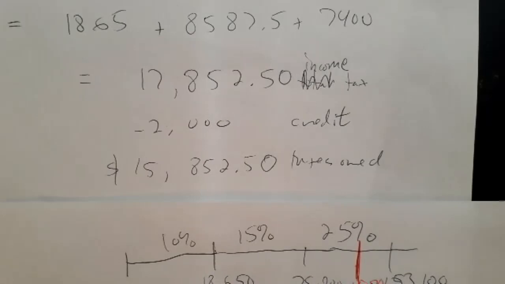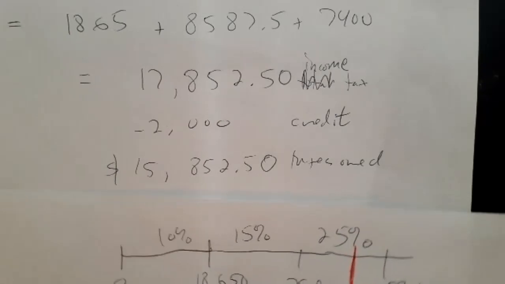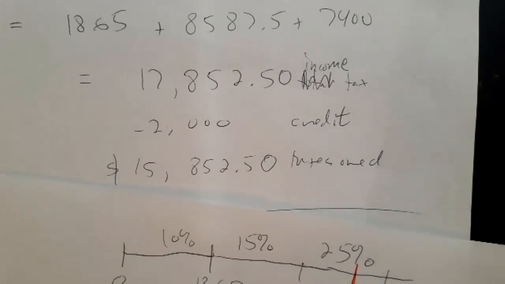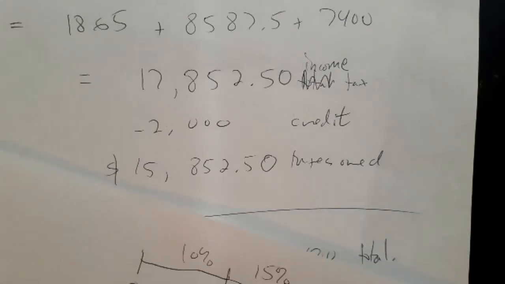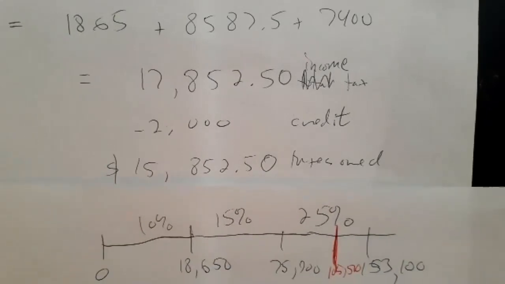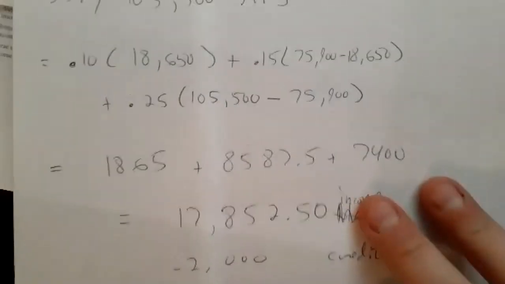I believe there should be another one. Do I have that? No. I believe there should be another one of these sorts of problems in your homework. So definitely try to get this sort of thing down, how to do these sorts of brackets.